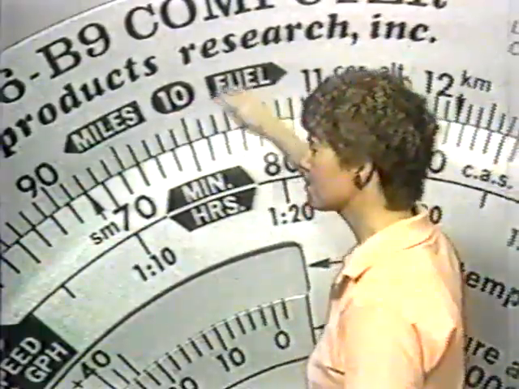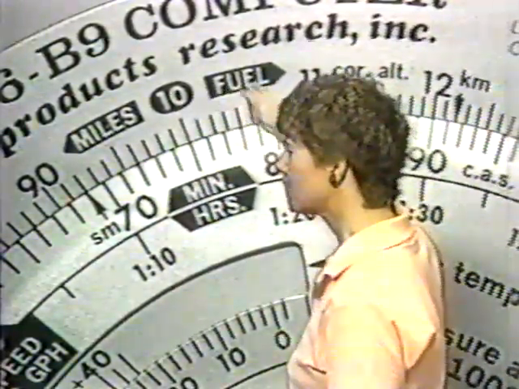The flight computer you can also use for calculating gallons. The outside scale of the flight computer also represents your fuel, or the amount of gallons of fuel that you're using. Suppose that the FAA said to you that you have consumed 10 gallons of fuel in 1 hour, and you want to know how much fuel you would use in 2 hours. 10 gallons in 1 hour, how much fuel are you going to be using in 2 hours?